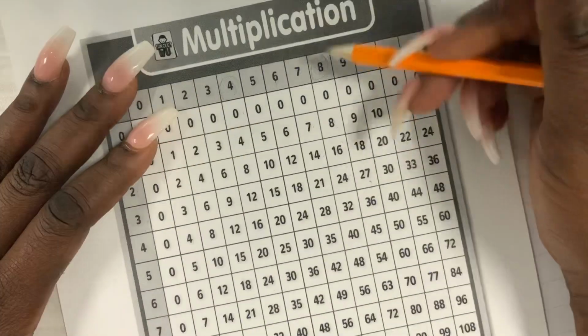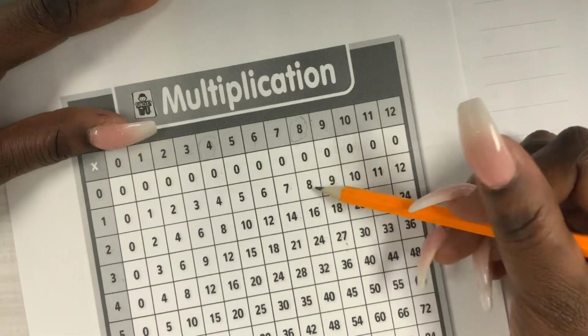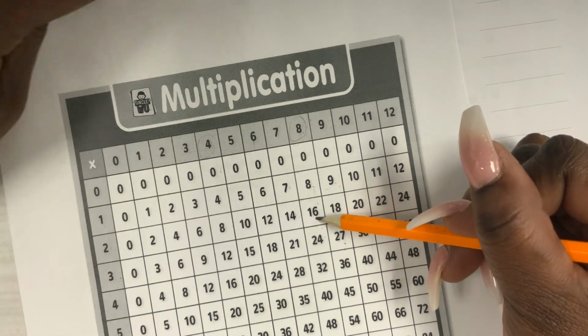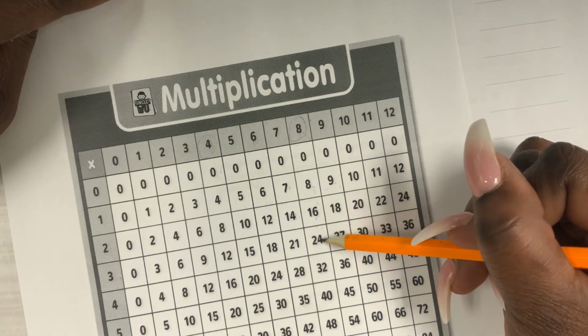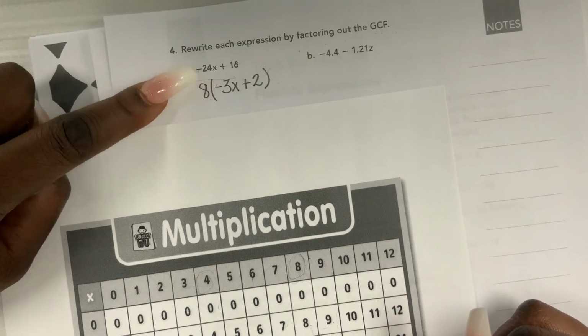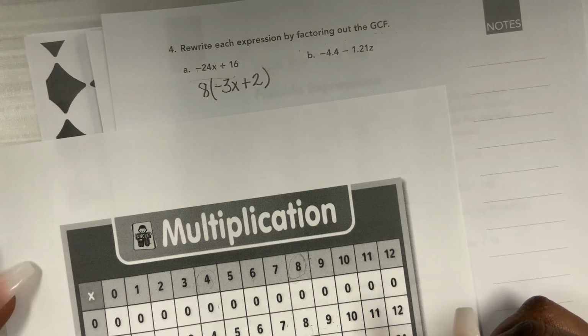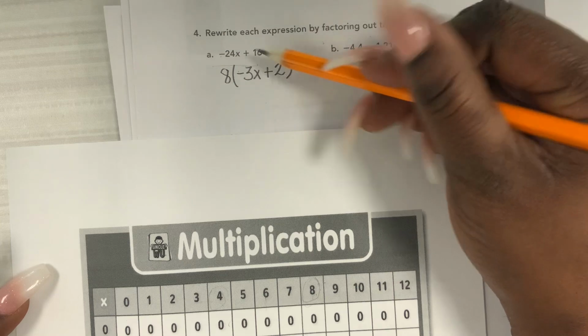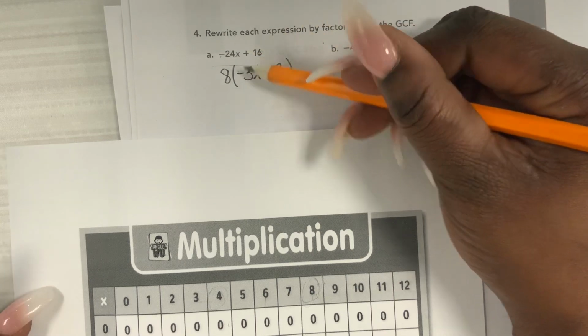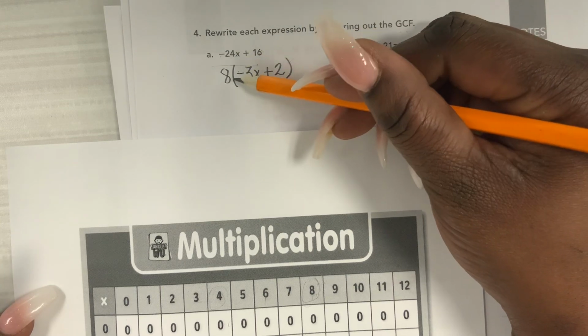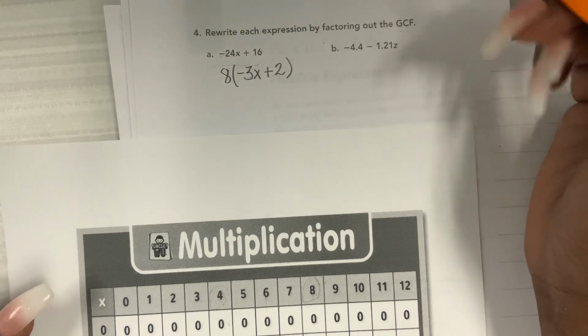And then my 16, I saw that at 2. So that's how I'm going to do it. I'm going to use 8 as my greatest common factor. I see 8 at 16 and 24, which is here. 16 and 24, I see them at the number 2 and the number 3. But I cannot forget about my x, and I can't forget about my negative.